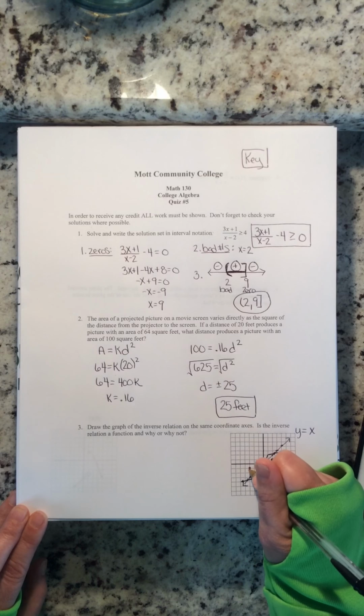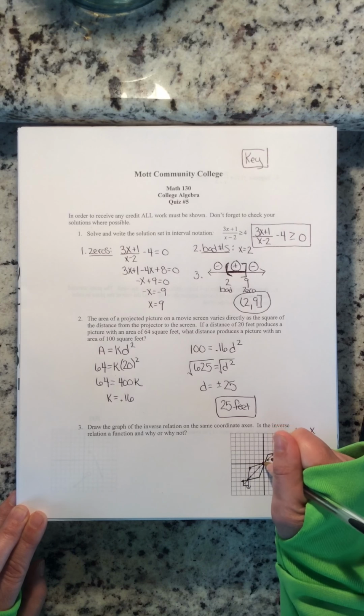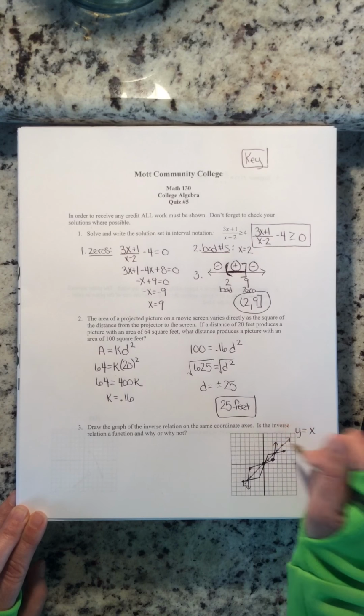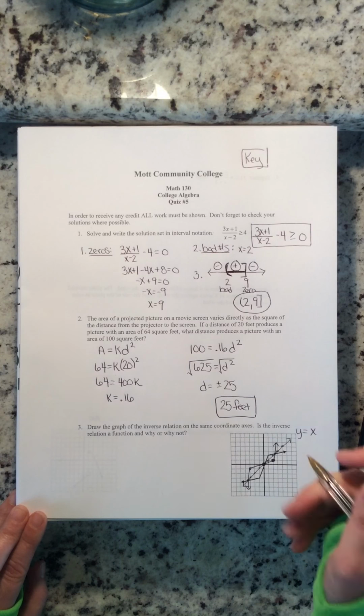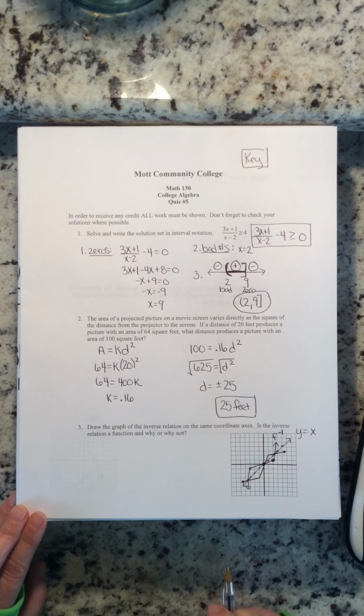Now, using those points along with the reflection line, we can now sketch the inverse function, which would look like this. So if the original function was f, that new function that we just graphed would be named f inverse.